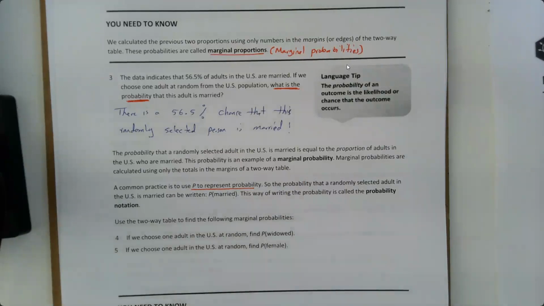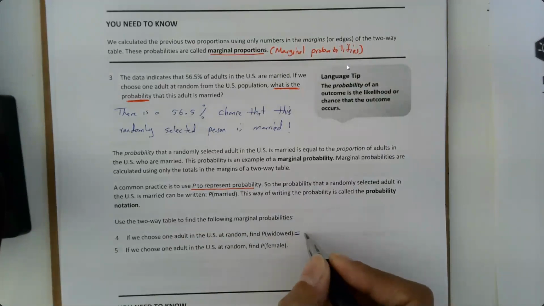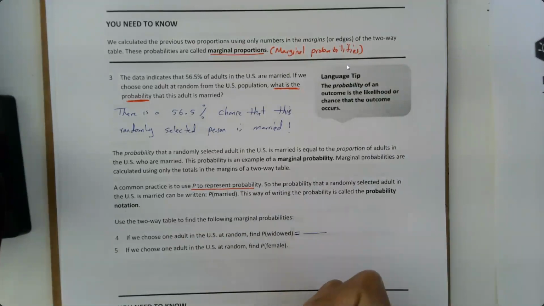Remember that probability and proportion have the same meaning. We have to have a fraction, something on the numerator, something on the denominator. What do we need? We need our table.